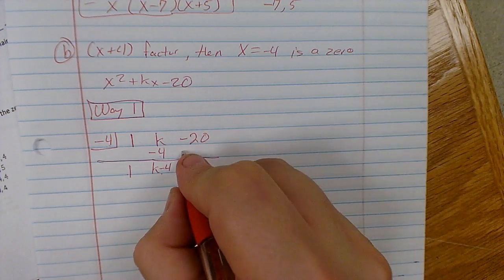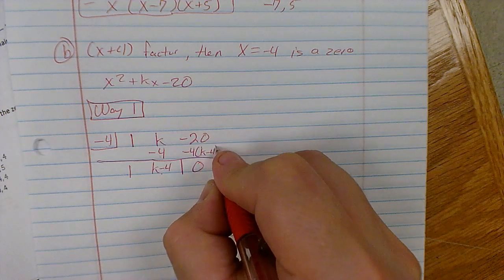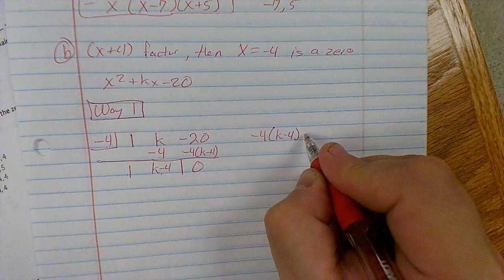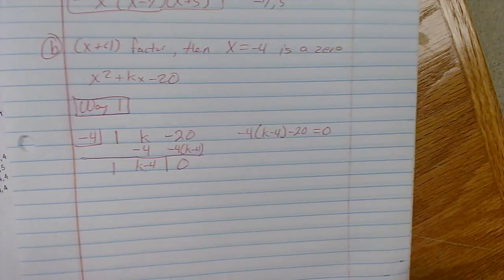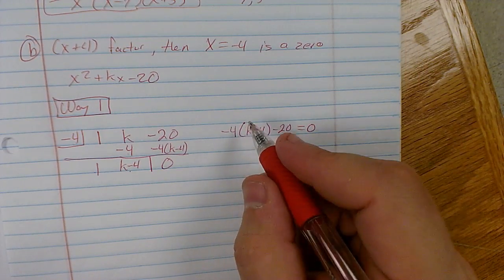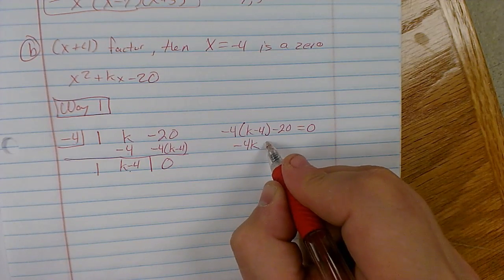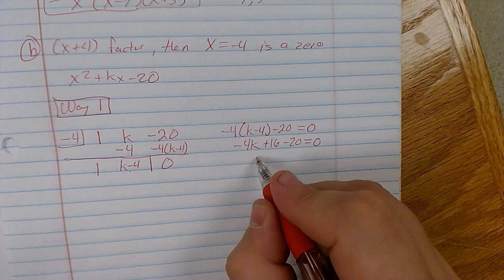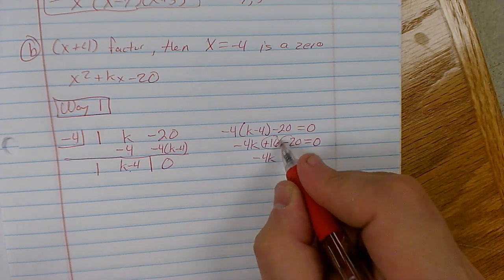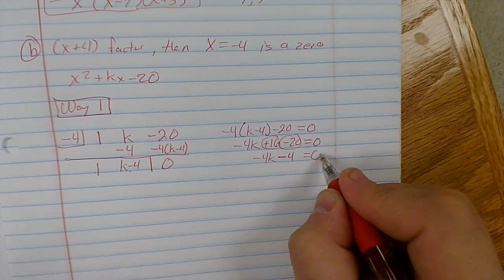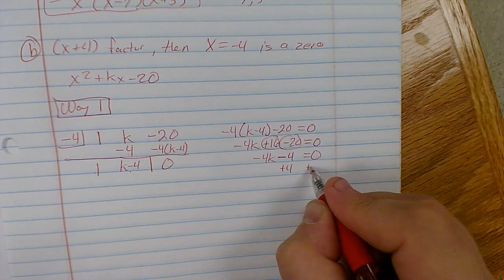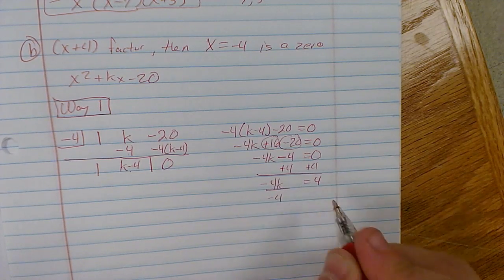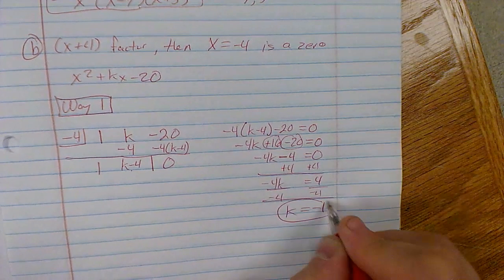Then multiply these two together and we'd have negative 4 times k minus 4 and drop it down. So we would set this up as negative 4 times k minus 4, minus 20 is equal to 0. Distribute: negative 4k plus 16 minus 20 is equal to 0. Combine like terms, we'd have negative 4k, 16 minus 20 is negative 4, is equal to 0. Add 4 to both sides, and you'd have negative 4k is equal to 4. Divide by negative 4, and you would end up with k is equal to negative 1.